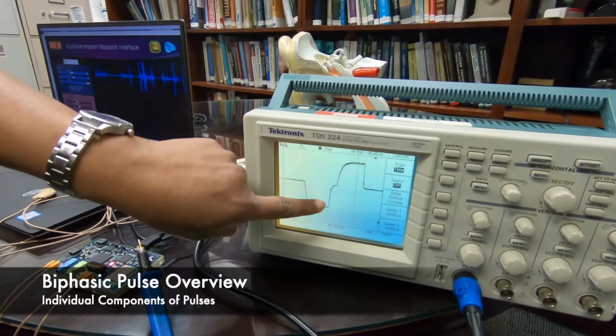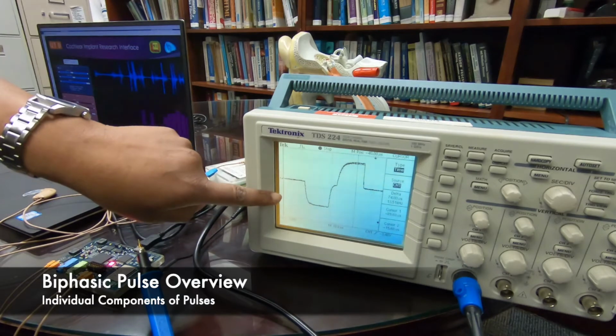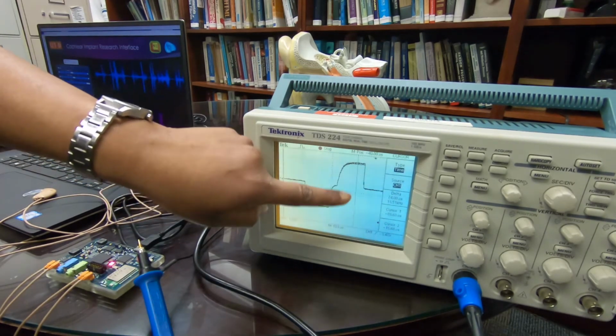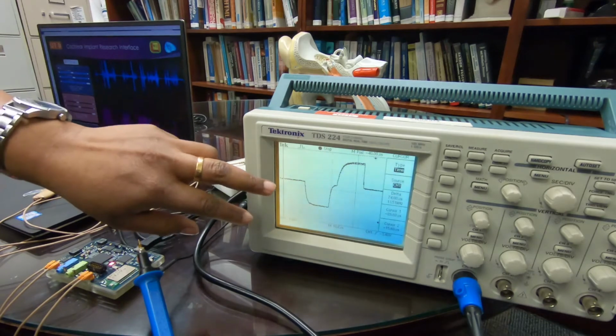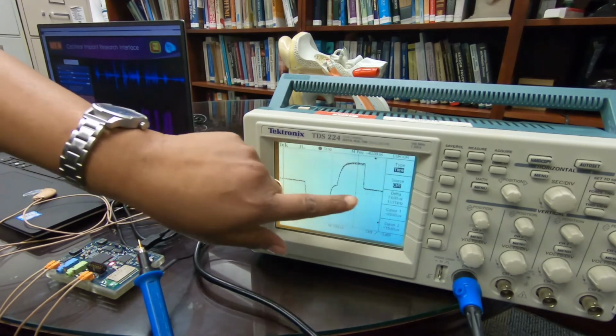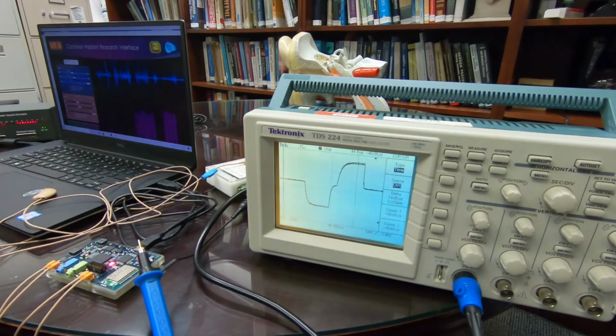Biphasic pulses are used for electrode stimulation, as in any case of current spreading or leakage, the overcharge can be neutralized by the opposite peak of the signal. The oscilloscope can indicate the exact stimulation rate and the pulse width of the biphasic pulses.